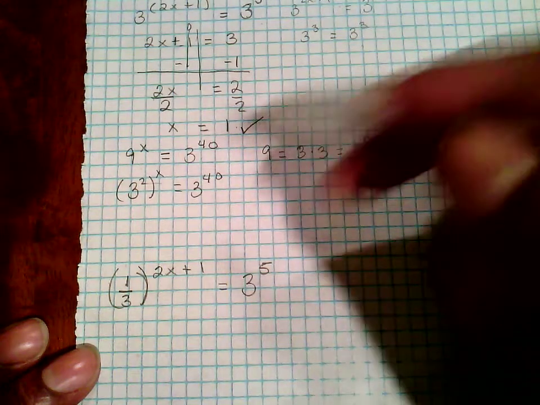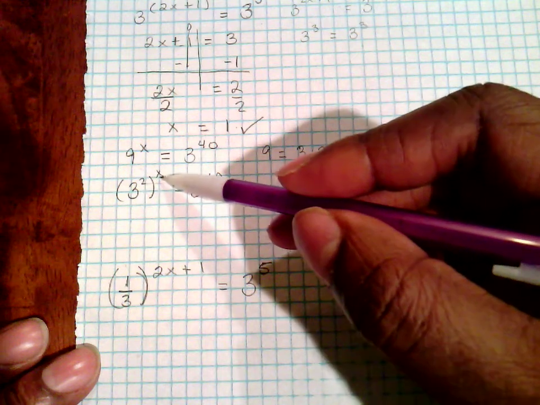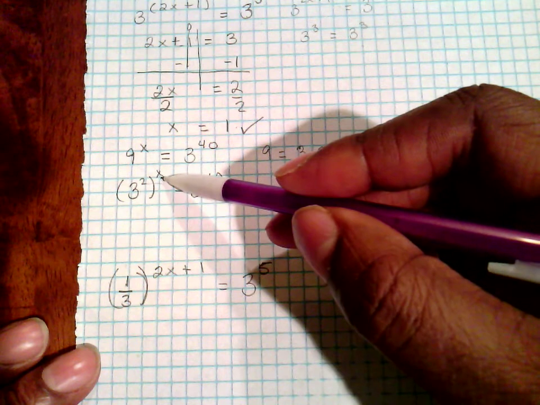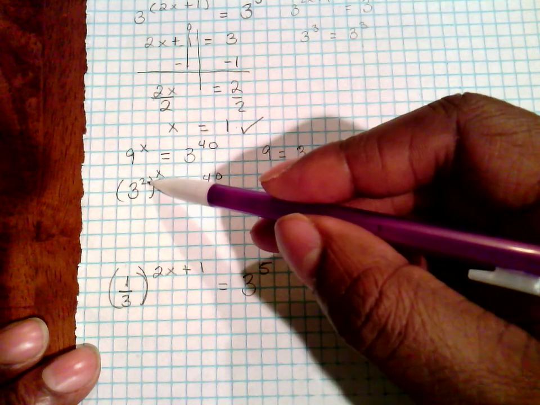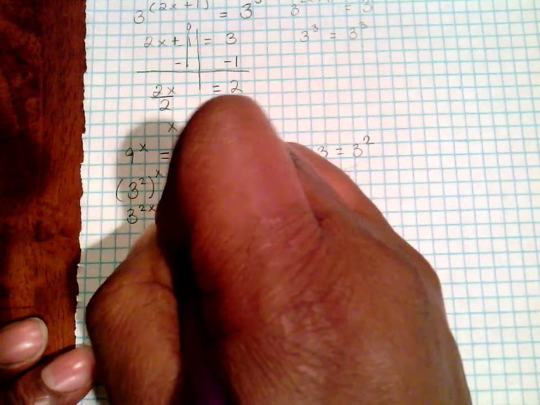All right, now let me finish simplifying this using my rules of exponents. Using the power rule here, that means I will multiply 2 times x, which gives me 2x. So it gives me 3 to the 2x power equal to 3 to the 40th power.